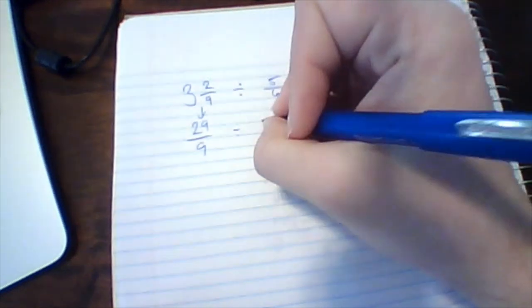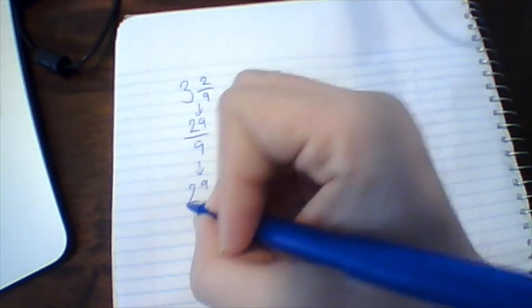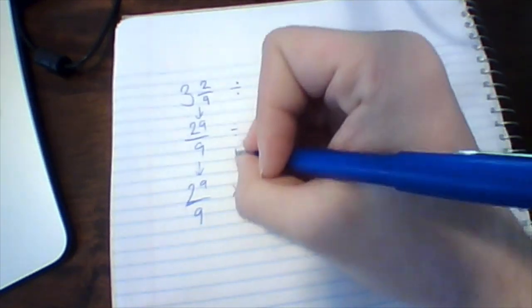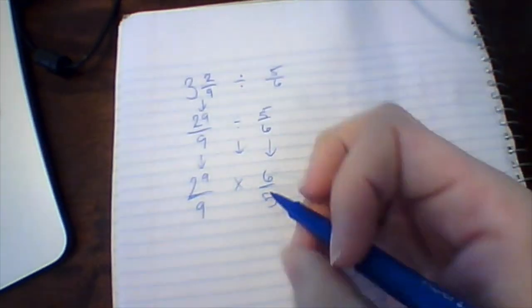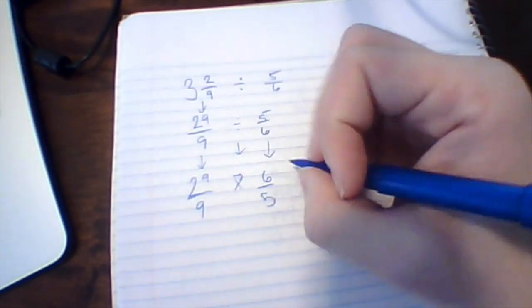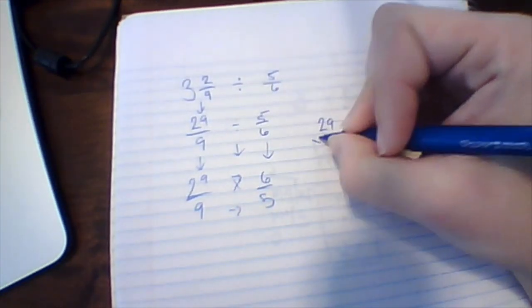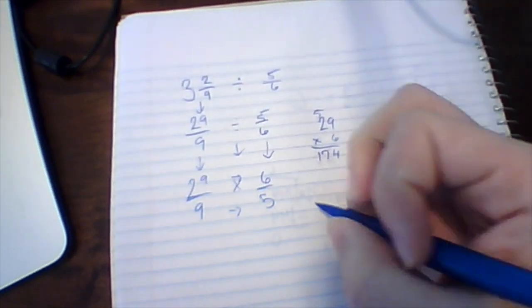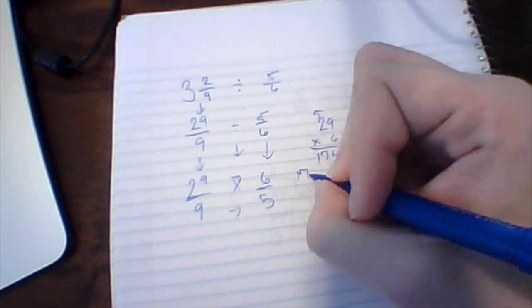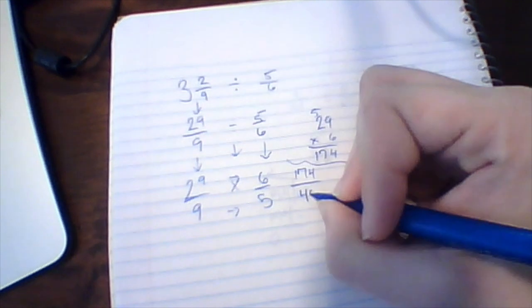So this will be 29/9, still divided by 5/6. Now this stays the same, so 29/9 multiplied by 6/5, and now multiplied by going across. So now we end up getting 29 times 6 is 174, and 9 times 5 is 45.